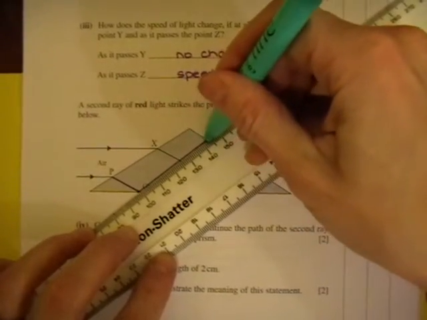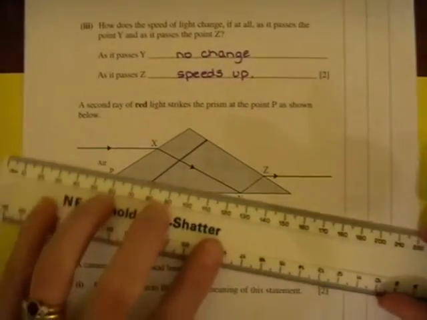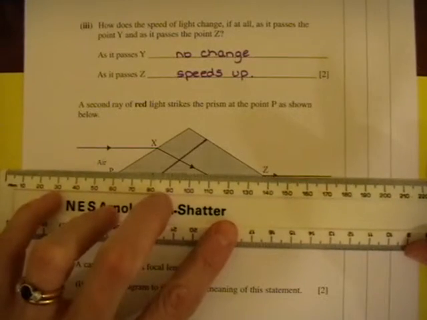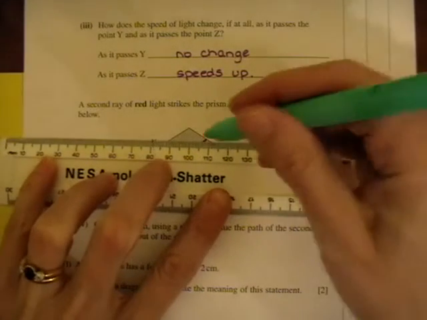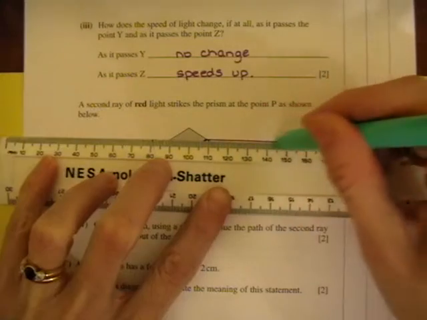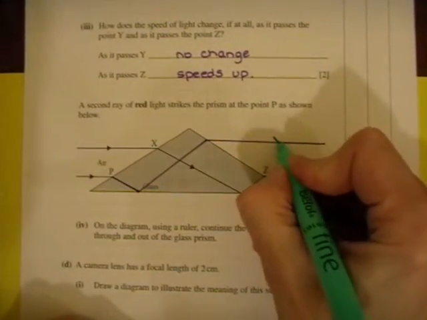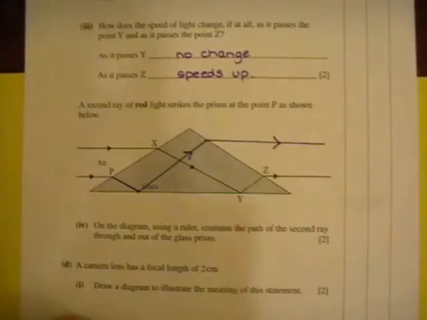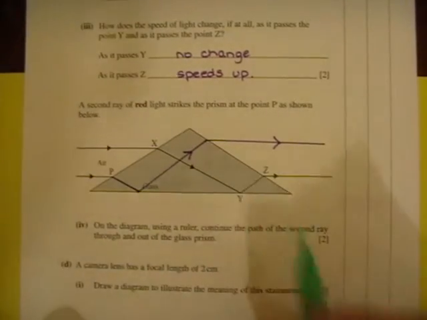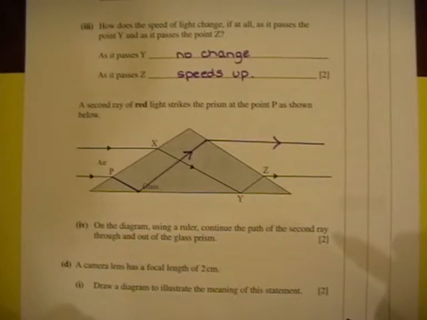And it's going to hit this top corner, and then it's going to pass out of the glass again parallel to this one here. Like that. And we're going to put arrows on them. So if all the rays look fairly parallel, you're going to get your 2 marks in the glass.